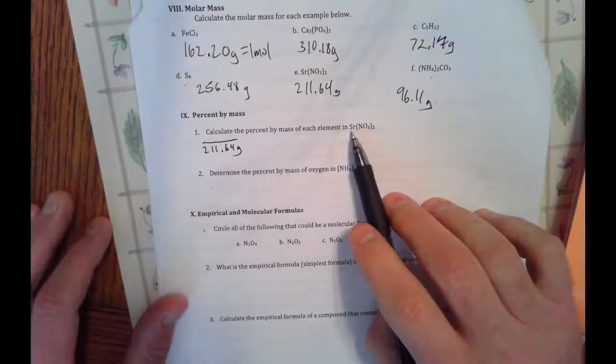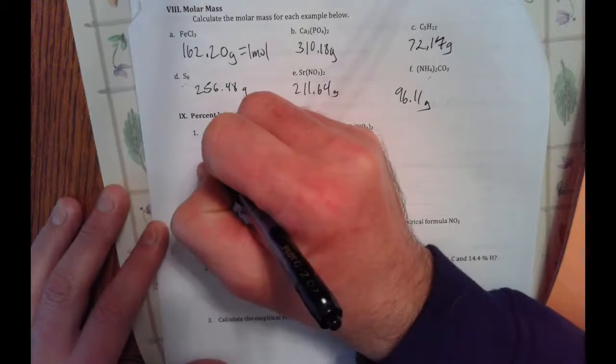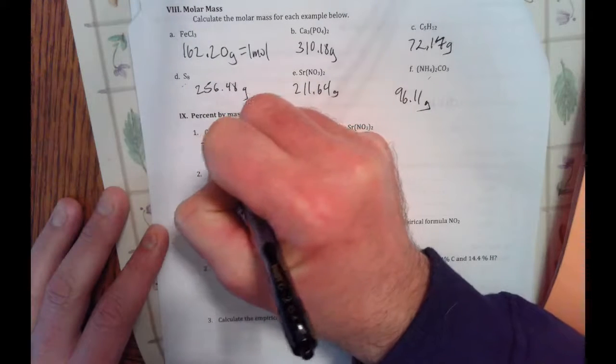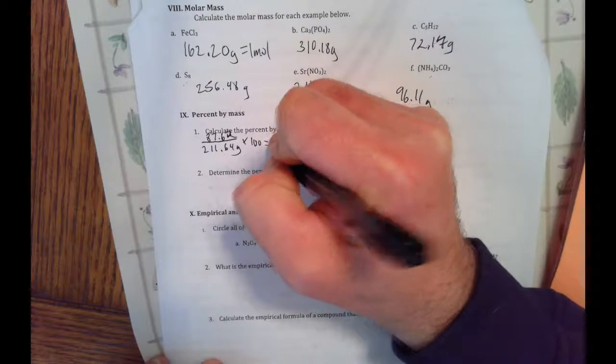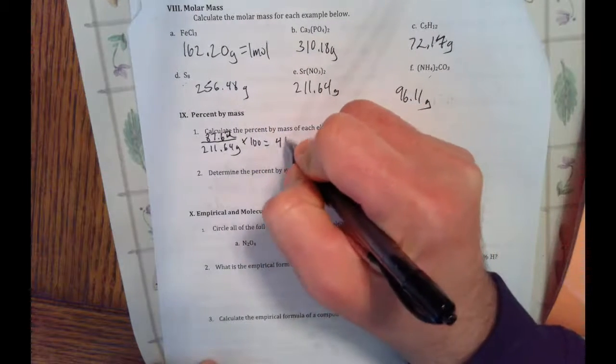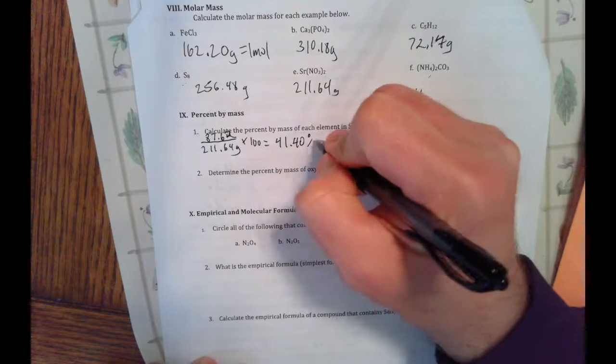We're going to divide that by 1 strontium, 87.62. 87.62 divided by 211.64 times 100. It's about 41.4004. Remember, we times that by 100 to make that a percent.